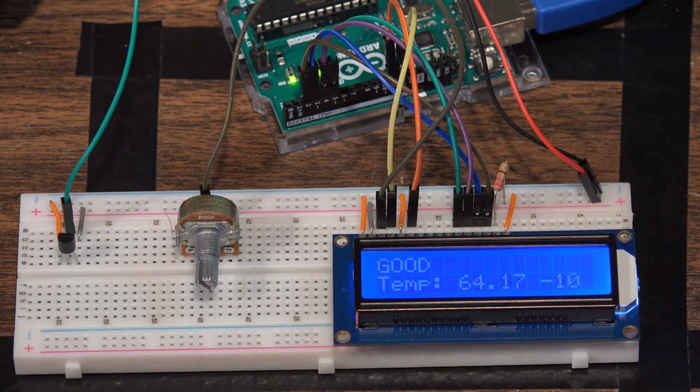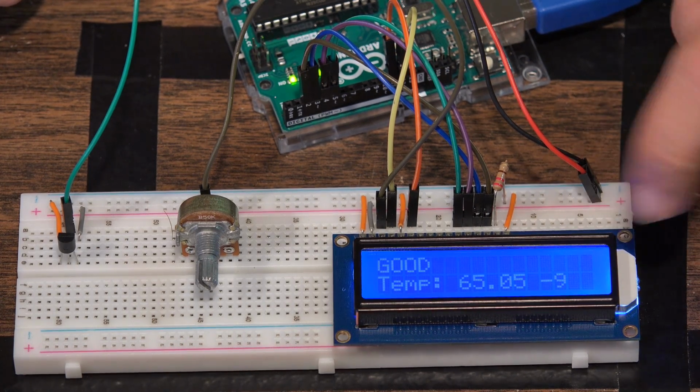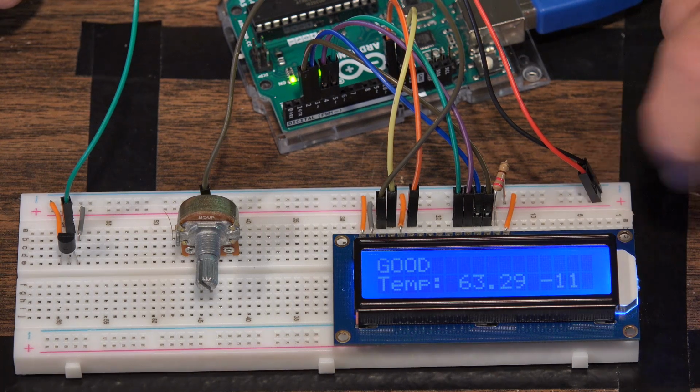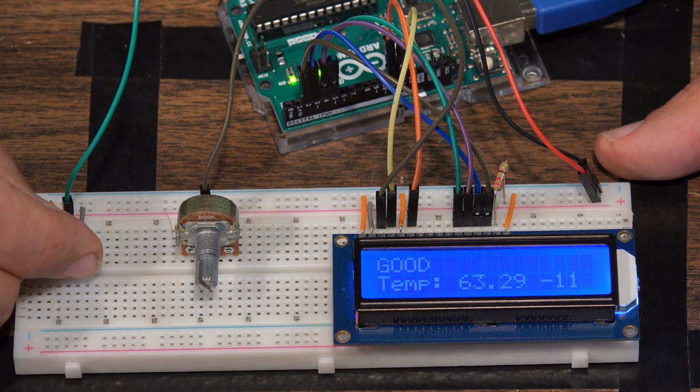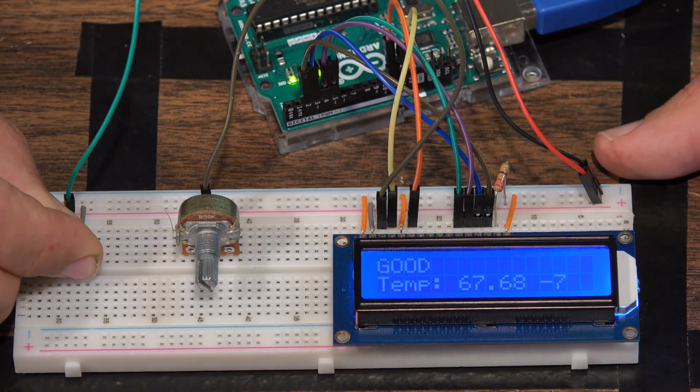The temperature is currently 65.17 degrees, and then we have that, so that is below. That's 9 below, 11 below, so we know everything is pretty good here. Then what I'm going to do is I'm going to touch this. That is, of course, going to raise the temperature. We see it go to 67, goes to 71, goes to 74.